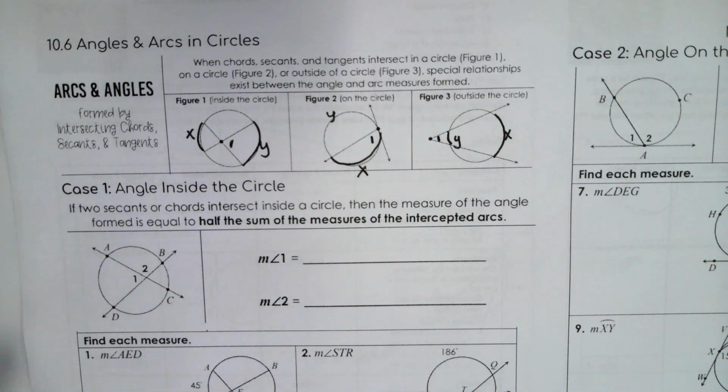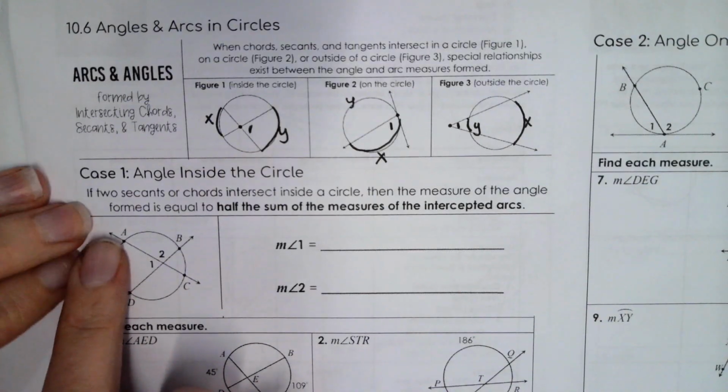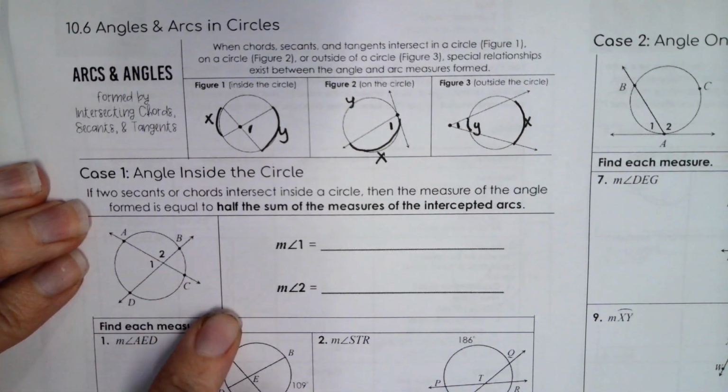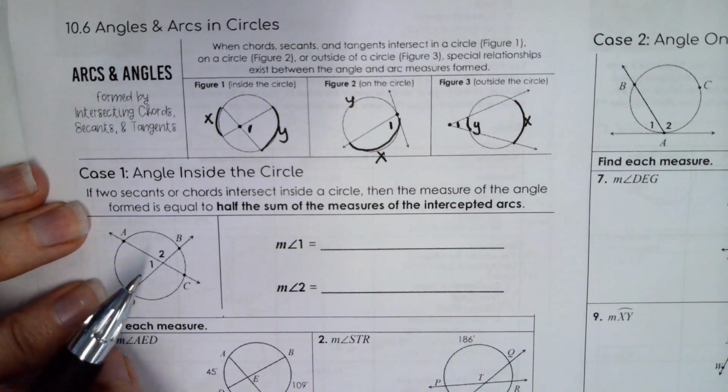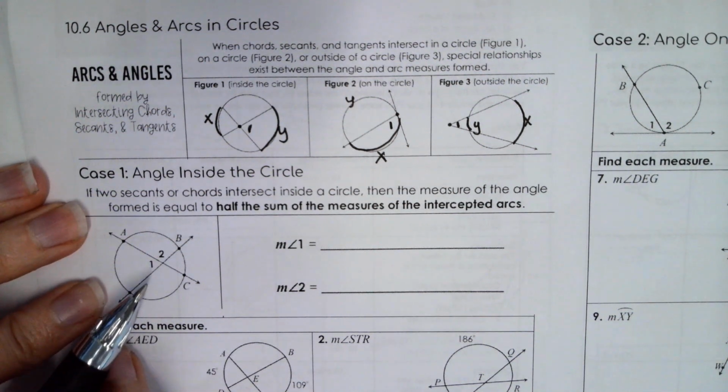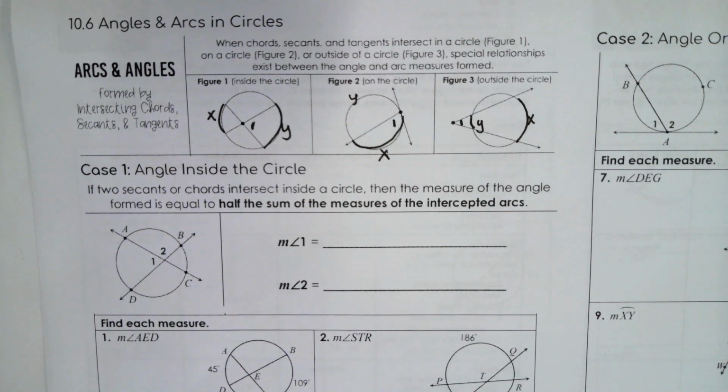For case 1, we have two segments, they can either be known as secants or chords. Basically, we have the segments like this, where they intersect inside the circle. If it is in the circle, then the measure of the angle formed is equal to half. Remember, the angle is always half of the arc. We learned that two classes ago when we talked about inscribed angles. But the angle is half of the sum of the arcs that are intercepted.